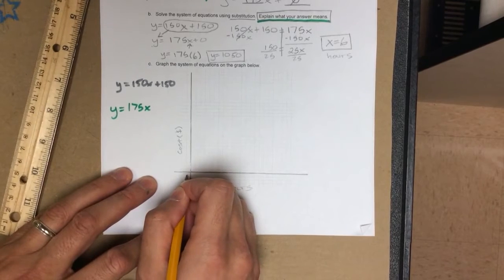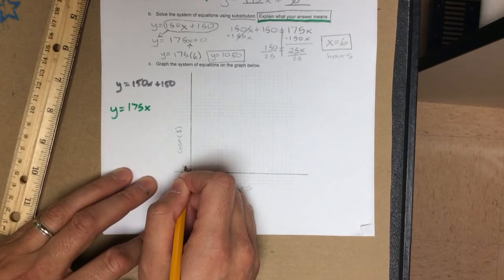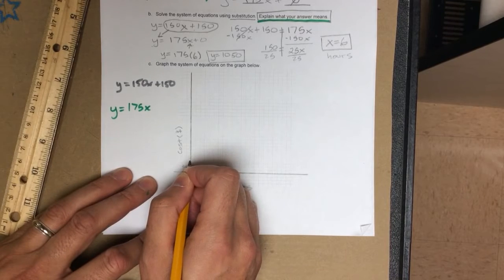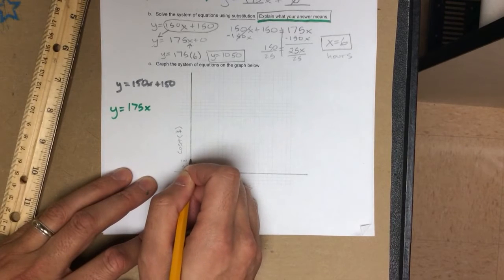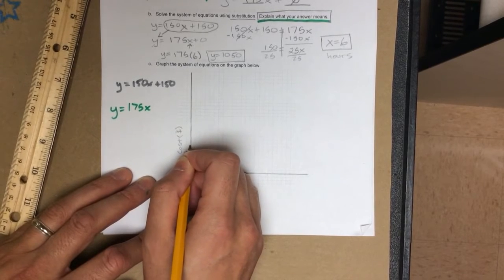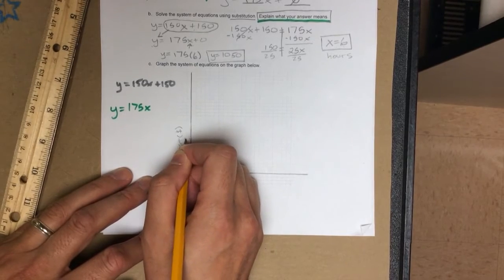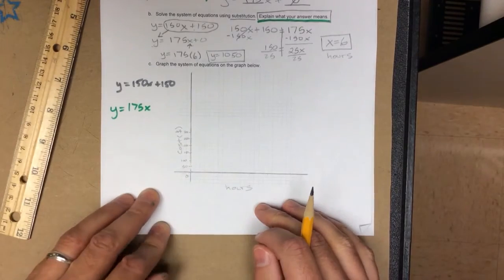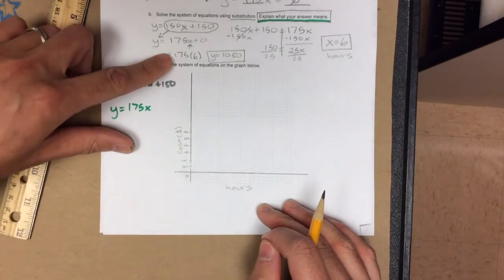So this is still my 0. And then maybe if I go up 2 lines, that's $50. And then if I go up 2 more lines, that might be $100. And then 2 more lines might be $150. Let's see if this ends up working. It might not. 200, 250, 300. I think that's going to get us pretty close to 1,050. So go ahead, pause the video, and label it all the way up.